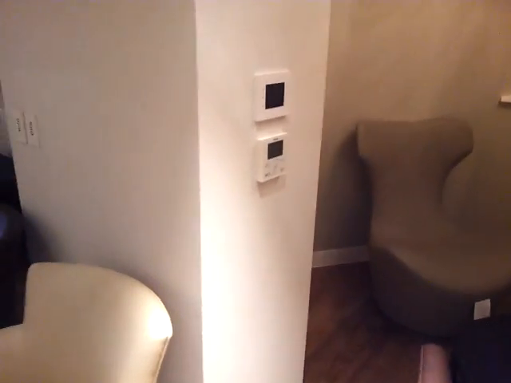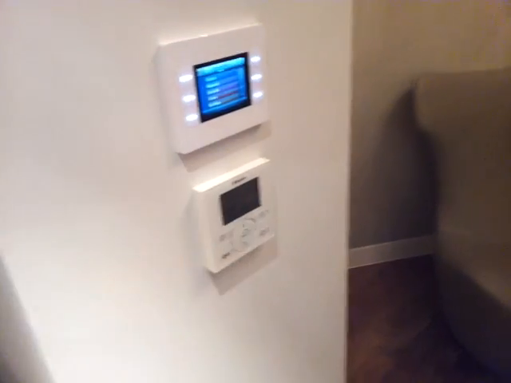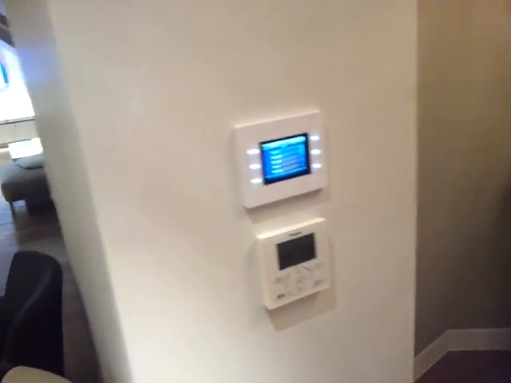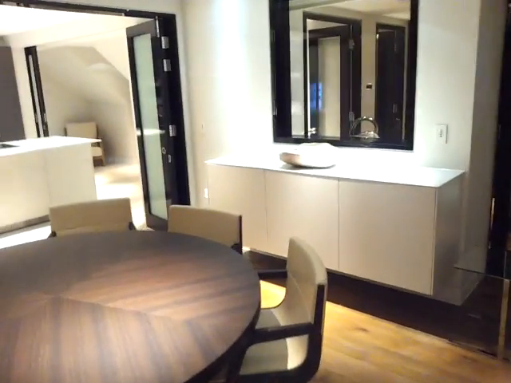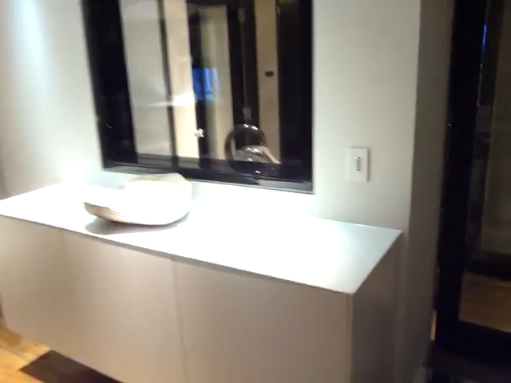Right, and this is what they call a snug area. Again, there's a keypad here, which is for the music. So from any keypad, you can select any room, any source, at any time, at any volume level. And as you can see, we've got the Lutron, which is for the lighting, should I add.